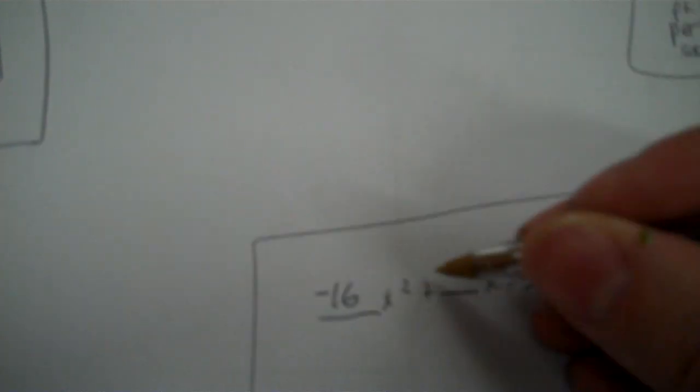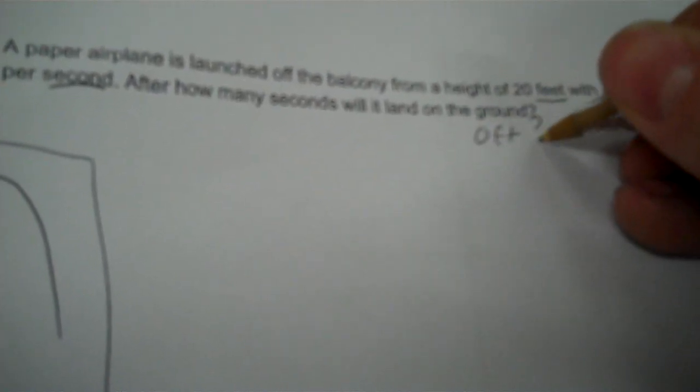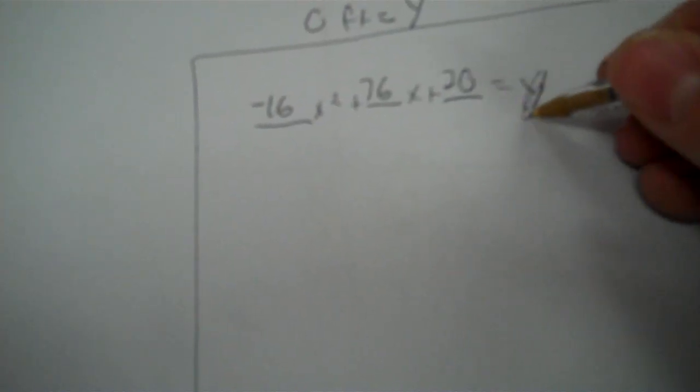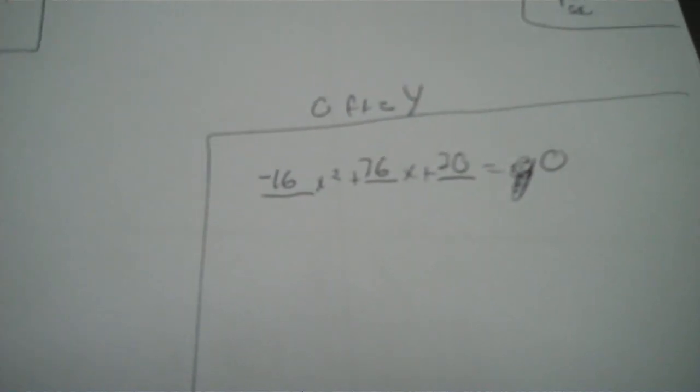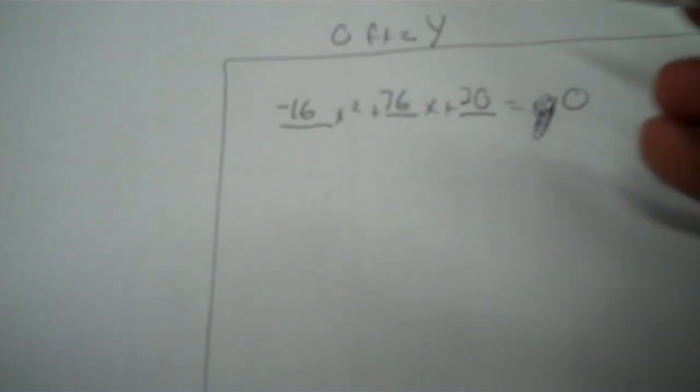Okay, so my gravity is -16. Now 76 goes here, and then the starting height 20 goes here. Now you have to put in the ground, which means 0 feet. If you see the word ground, that means 0 feet. Feet is a y value, so we put it in for y. Now you have to solve for x when it's equal to 0, so you find 2 answers. You already have it equal to 0, so that's 3 terms.